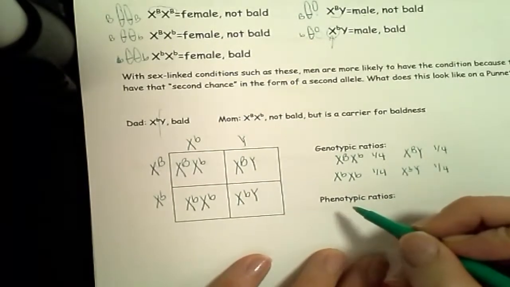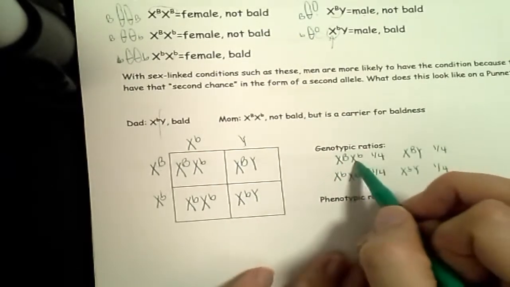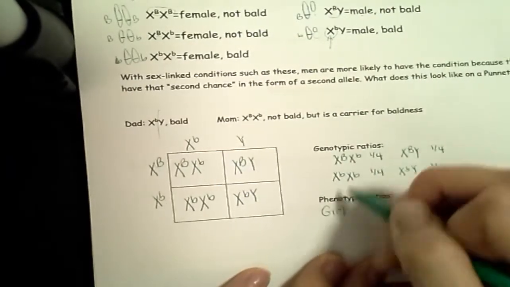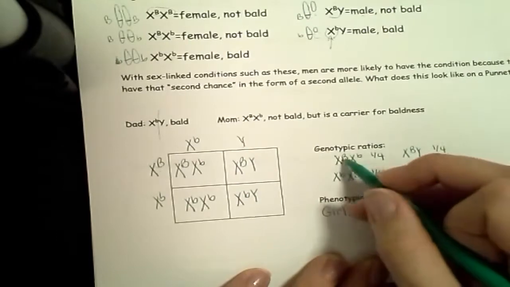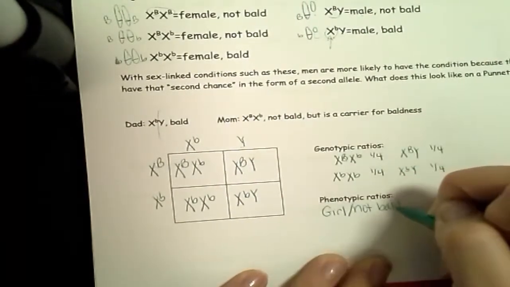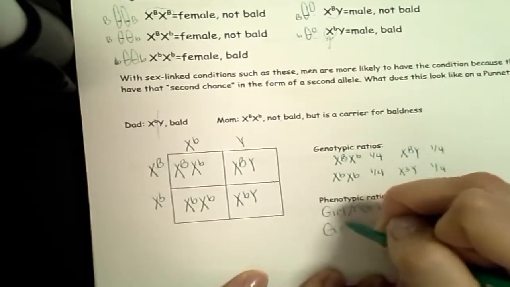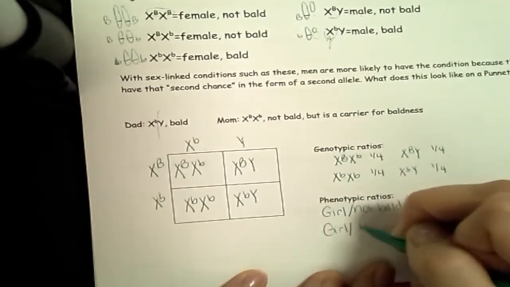Phenotypes, what are they going to look like? We have two things to include here: gender and baldness. First, XX is a girl. Big B, little b. She has a big B. Big B means not bald. 1 out of 4. This girl, 2 X's, so it's a girl, little b, bald.